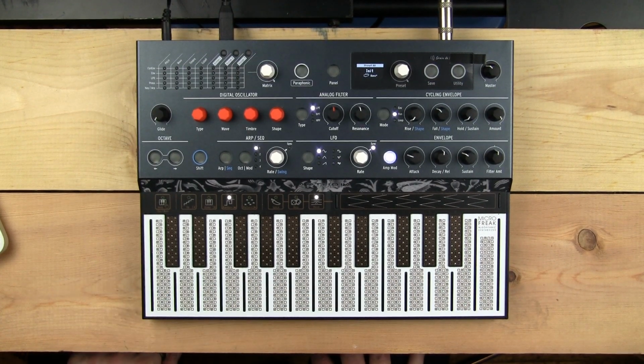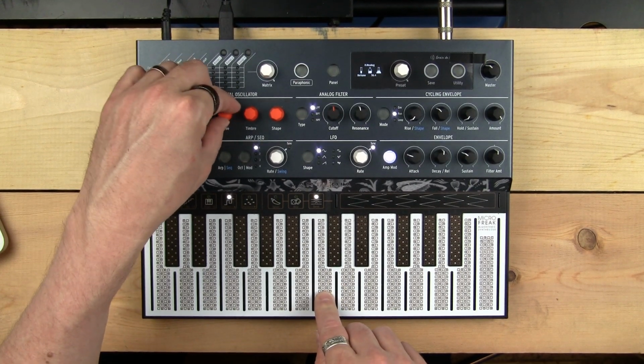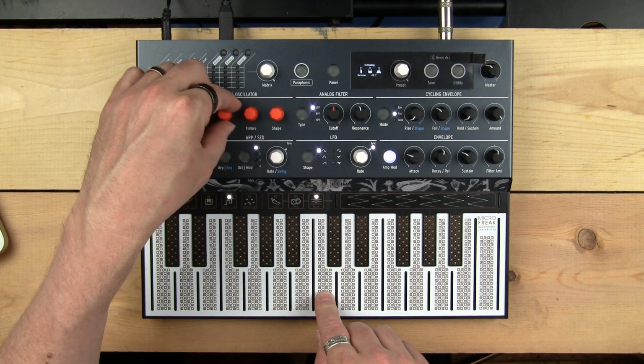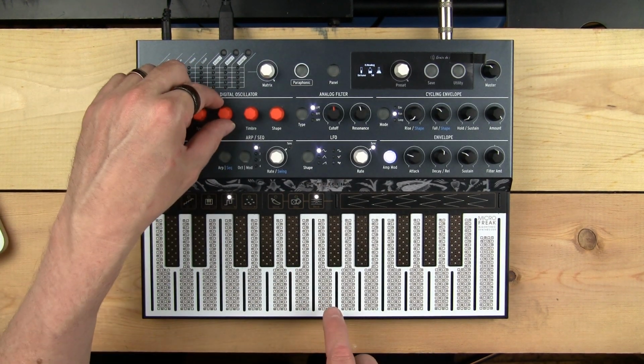Two octaves in both directions. Okay, cool. Okay, let's get back to, well, let's give it a little detuning.